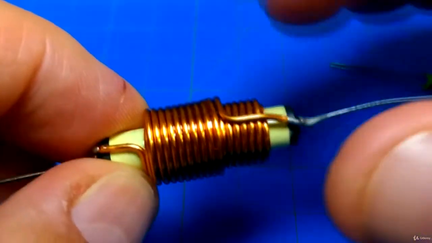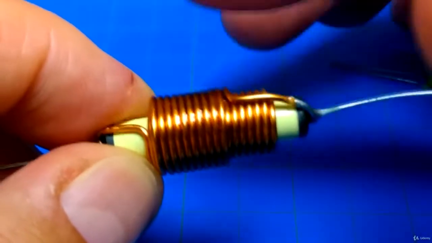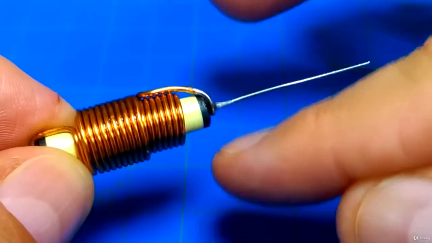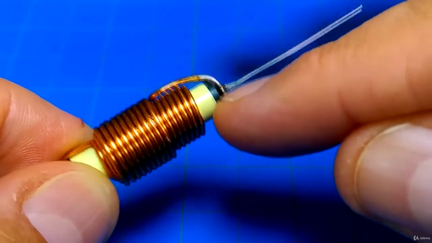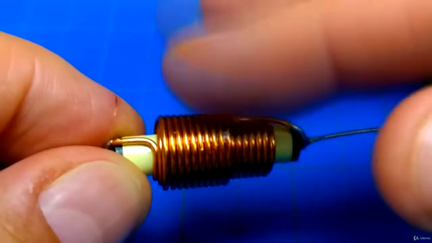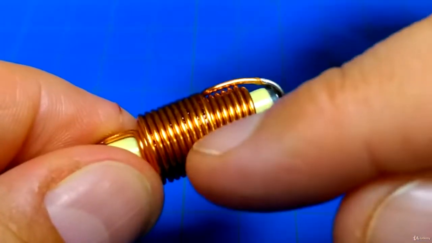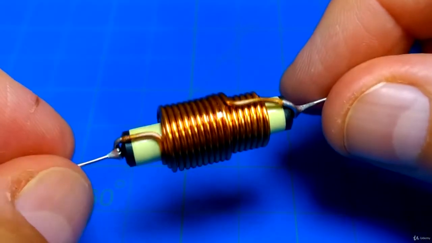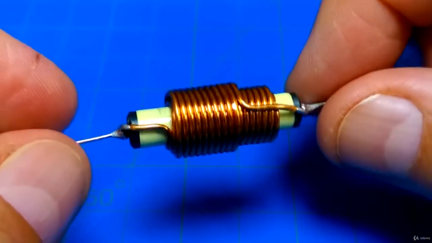So the inductance is proportional to how many wraps, how many turns. It has something to do with the material also, the ferrite, how many turns, the diameter of the turns, and then the thickness of the wire, how much current can flow through it. So all these things have to do with how you compute the inductance.